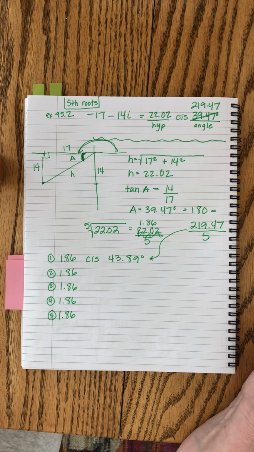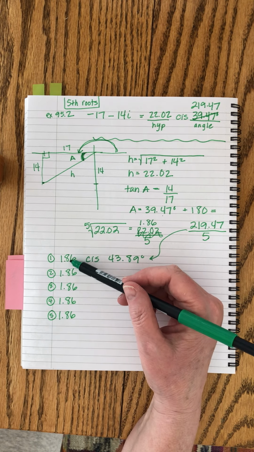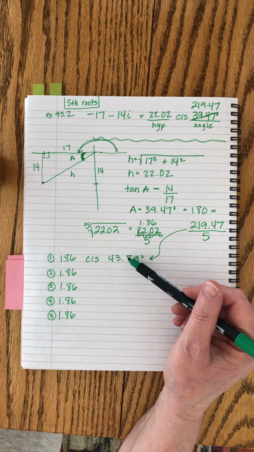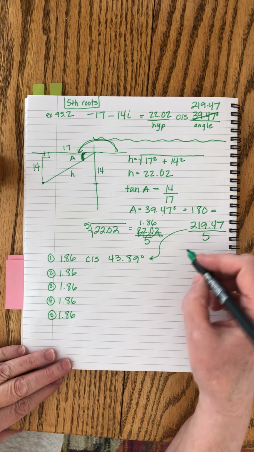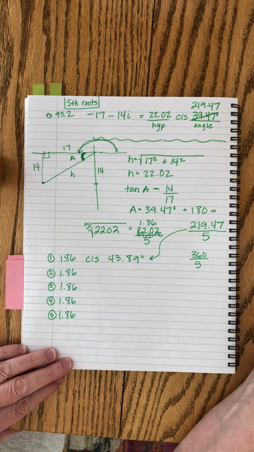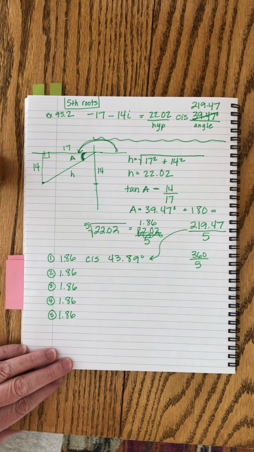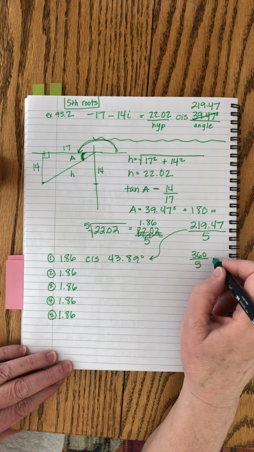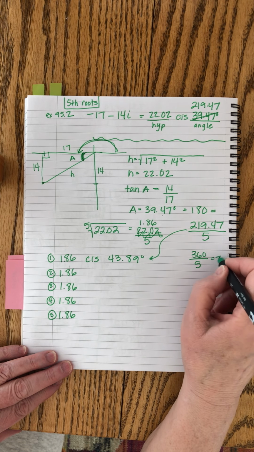And this is what's interesting to me, is that the hypotenuse of all the roots is the same, but the angle changes. So to find the other angles, we take 360 and we divide it by the number of roots that we're making. 360 divided by 5, that would be what, 72?